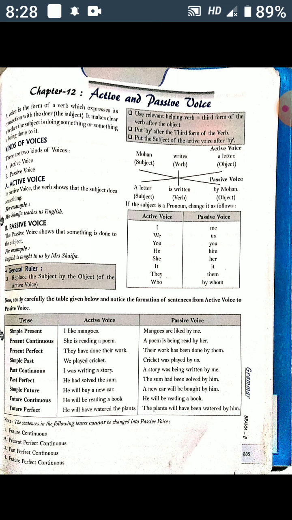Okay, is written. If the subject is a pronoun, change it as follows. I becomes me. We becomes us. You remains you. He becomes him. She becomes her. It remains it. They, them. Who, by whom.